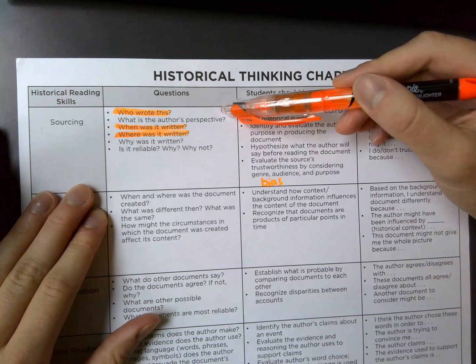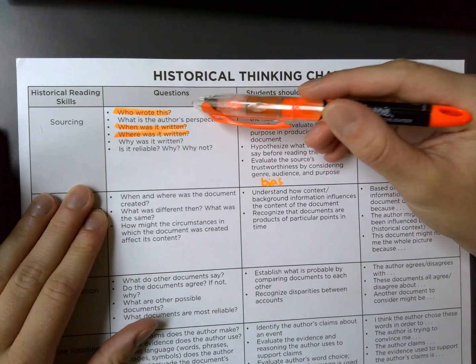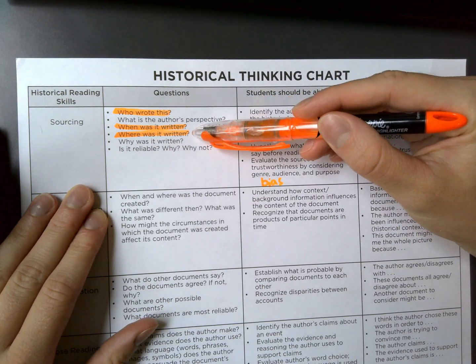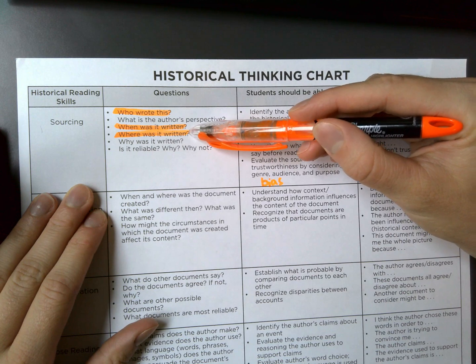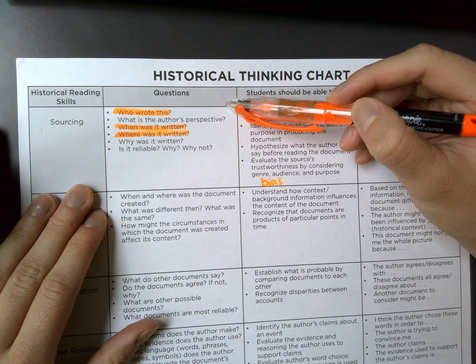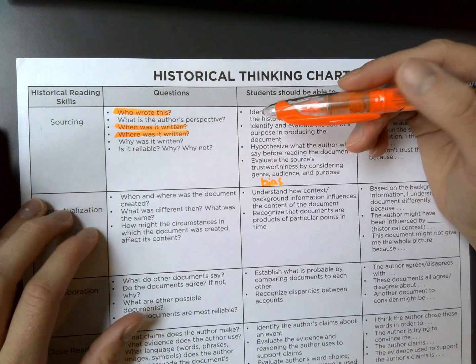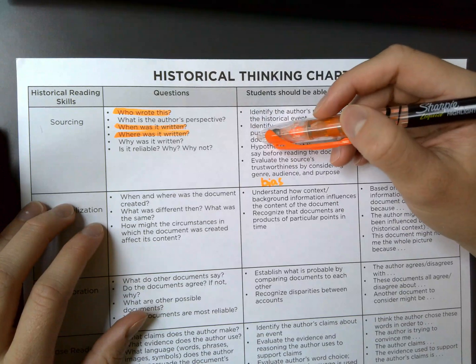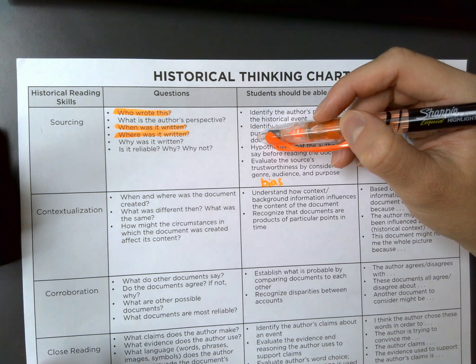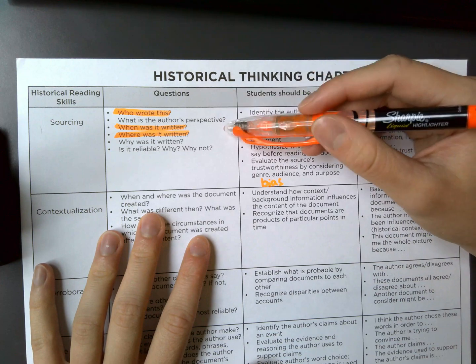So some questions that you're going to ask yourself while you're sourcing is who wrote this? When was it written, and where was it written? And those are all questions you're going to ask yourself before you even read the document. So usually you can find these answers either at the beginning or the end of a document. And sometimes you have to do a little more digging than that, but usually you can find it pretty easily.